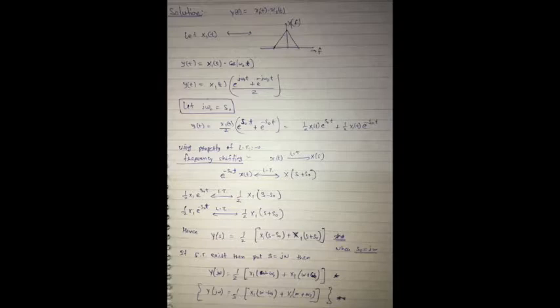And from the table we can find the transform of this function, which gives us half of X1 of omega minus omega naught plus X1 of omega plus omega naught, and that's the solution, I mean the output of the signal.